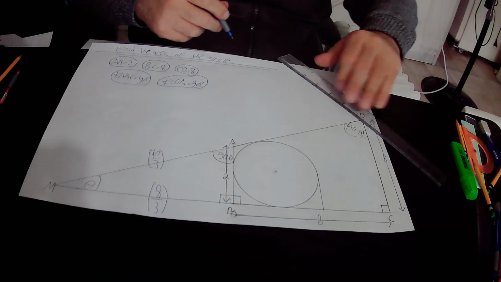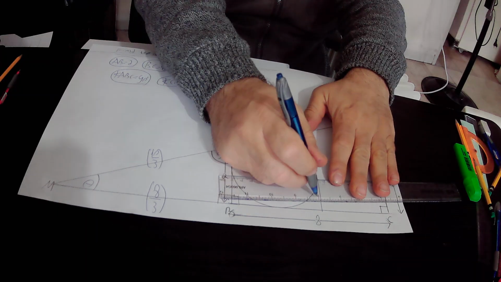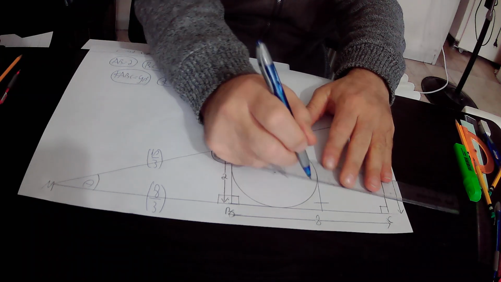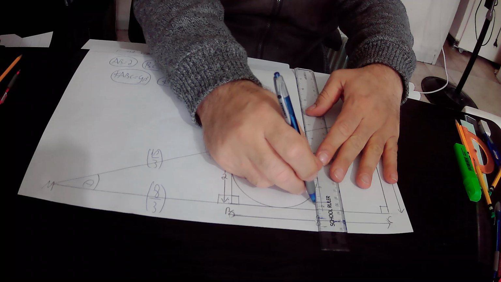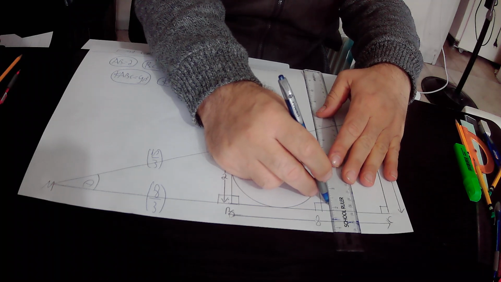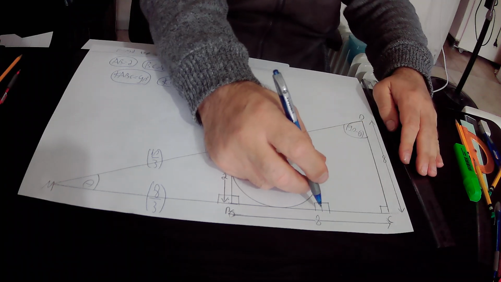So this angle equals 90 degrees, and this angle also equals 90 degrees according to our construction.